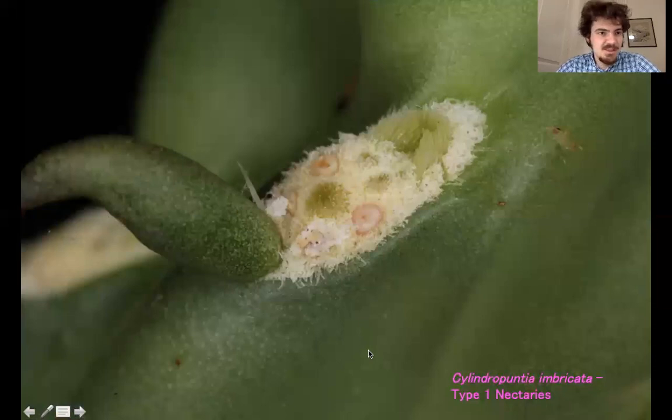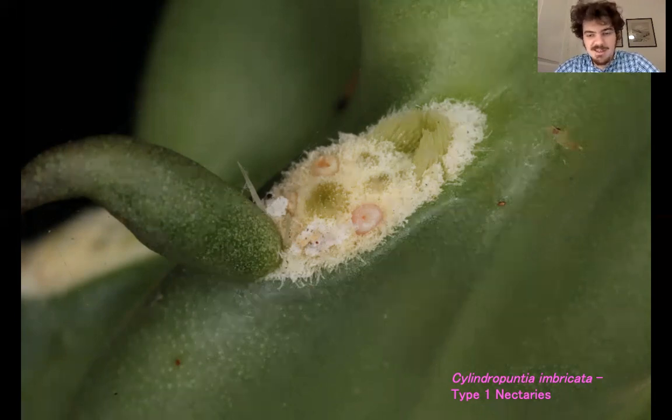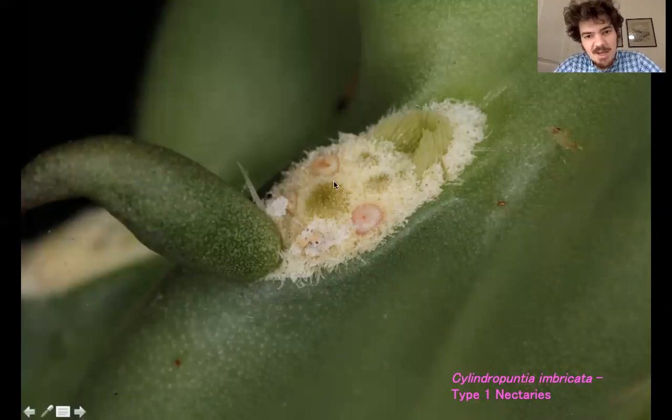These same sort of nectaries, you can see the little club-shaped, spine-like structures, can be found in, like I said, a totally unrelated group of cacti, the chollas. So here's an example of a cholla native to West Texas, Cylindropuntia imbricata, where we can see those same type 1 nectaries on the areole.